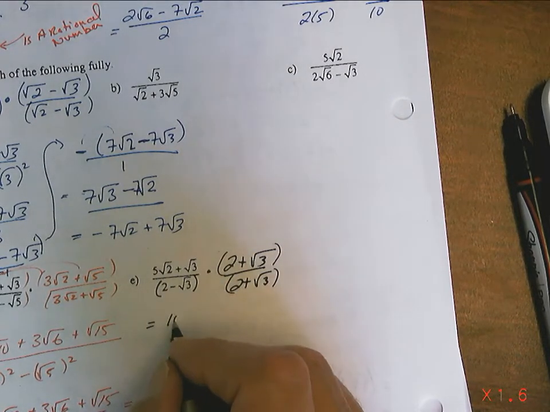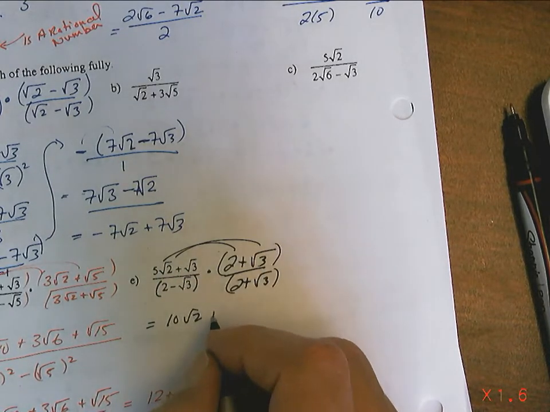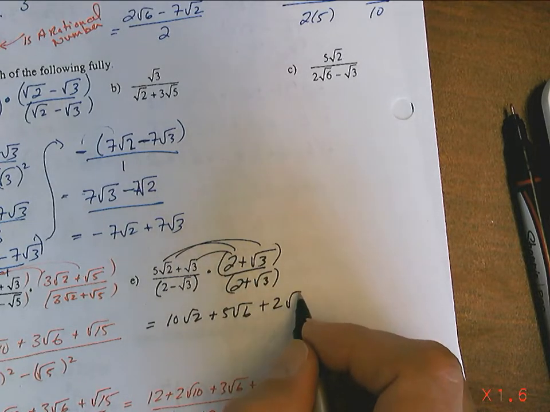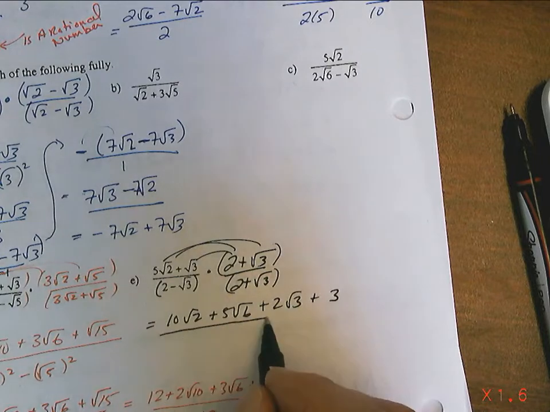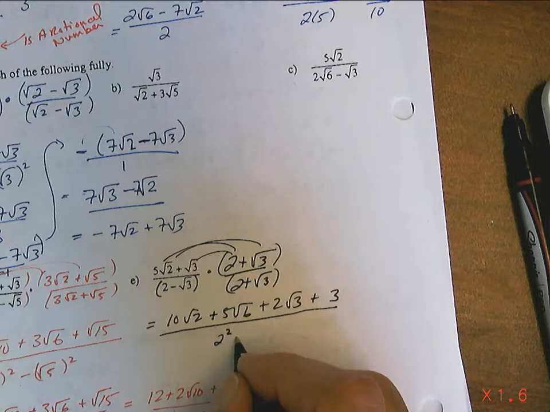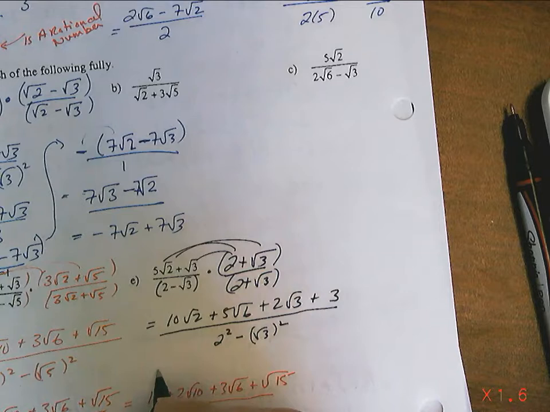The top is going to be 10 root 2 plus 5 root 6 plus 2 root 3 plus 3. The bottom is going to be 2 squared minus root 3 squared. Oh, yuck.